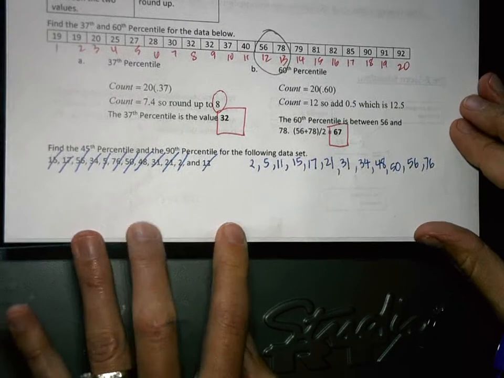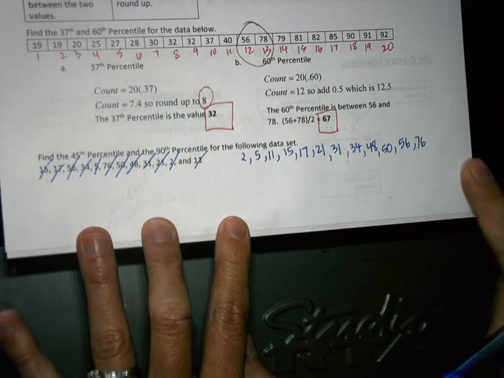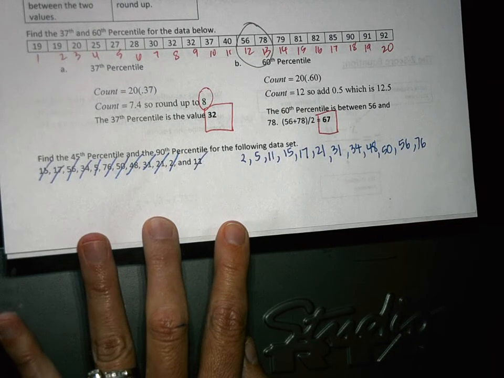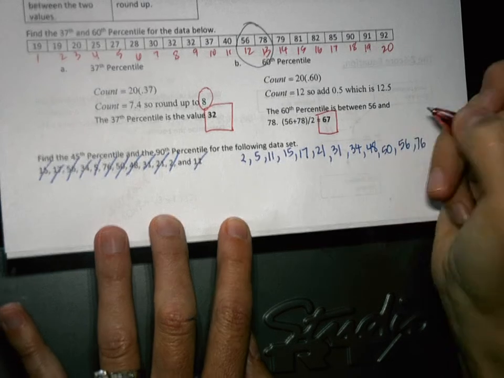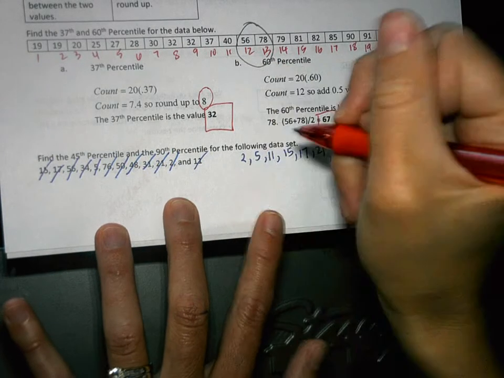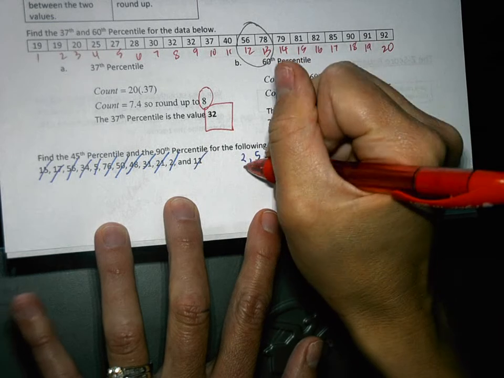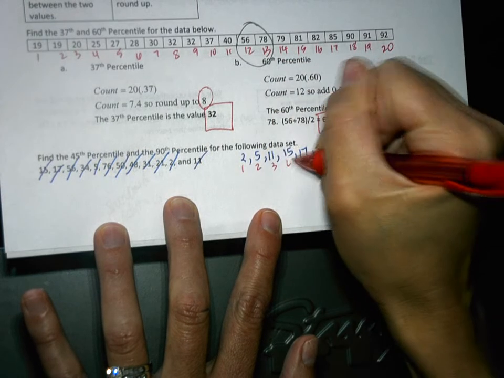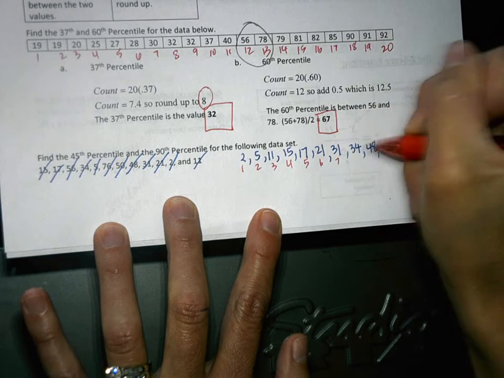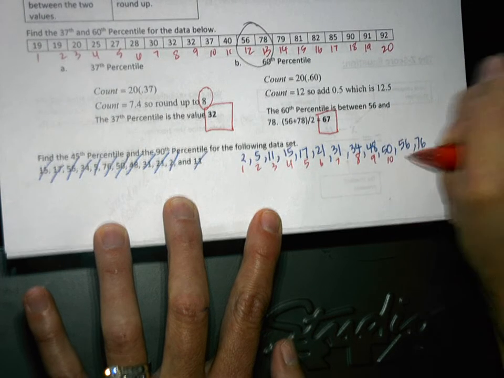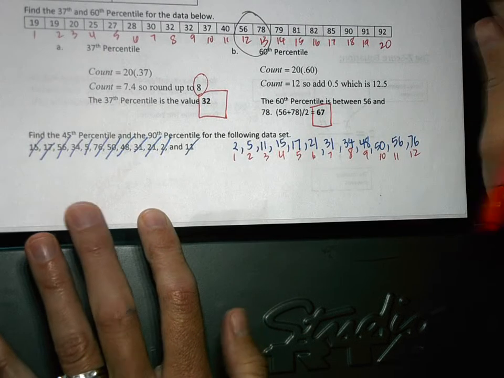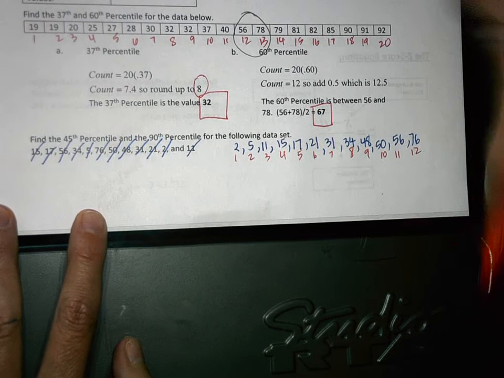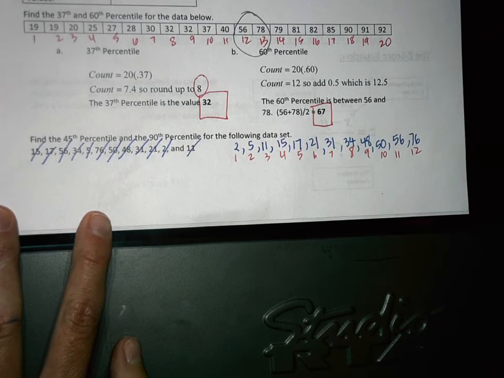Okay, after you have them in order, in ascending order, I would then number your data set. Cell phones away. Okay, so number our data set. 1, 2, 3, 4, 5, 6. Okay, so I have 12 pieces of data. We want to find the 45th percentile.